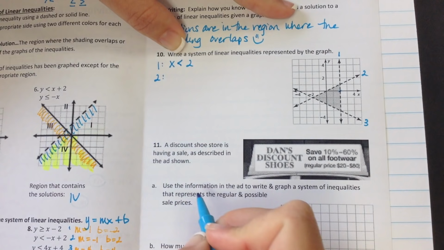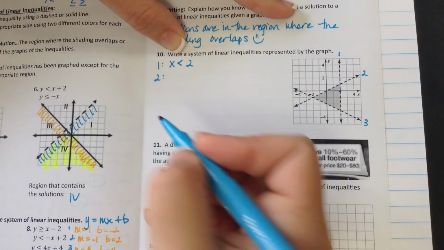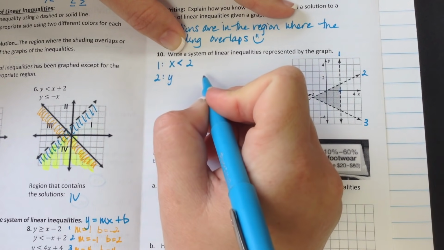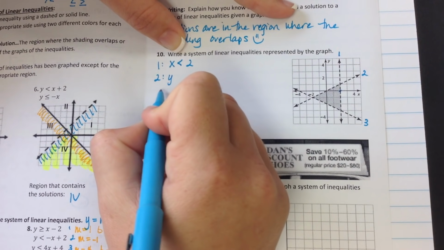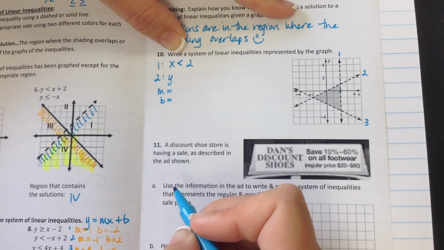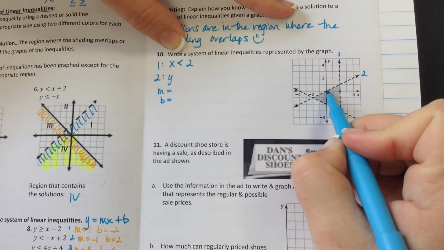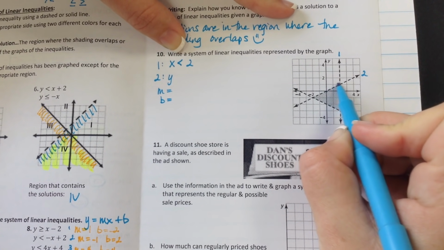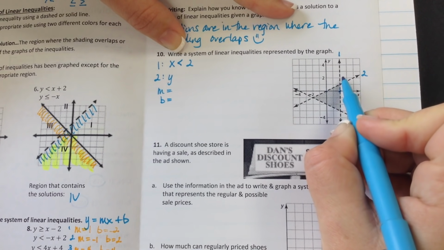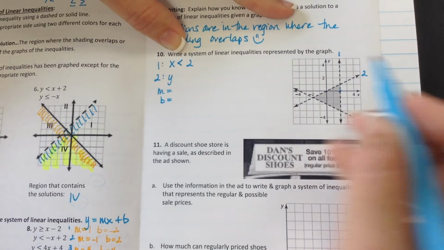Number 2. This line has slope, so this is going to be a y equals mx plus b equation. So I need y. I'm going to go ahead and do my m and my b, because I'm going to need to know my slope and my y-intercept. You guys know how to find slope. Remember, it's rise over run, so just pick a point and go for it. It's going to go up 1 and over 2, and we land back on the line. Up 1 over 2, and we land back on the line. That means the slope here is 1/2.